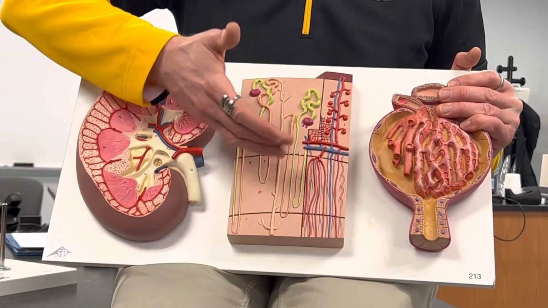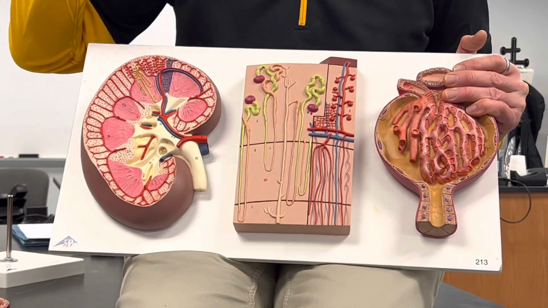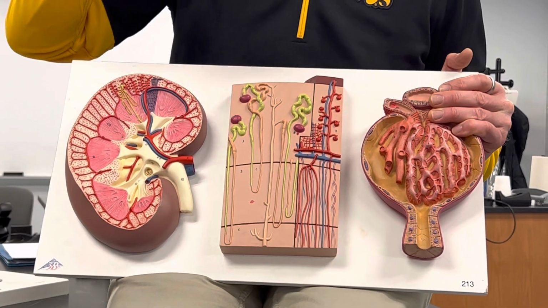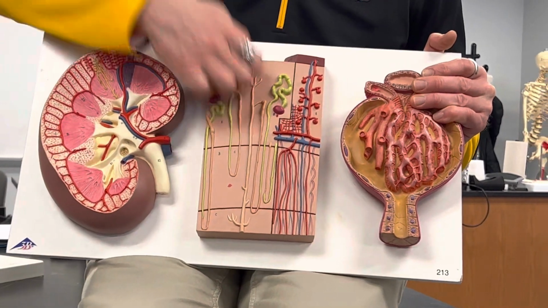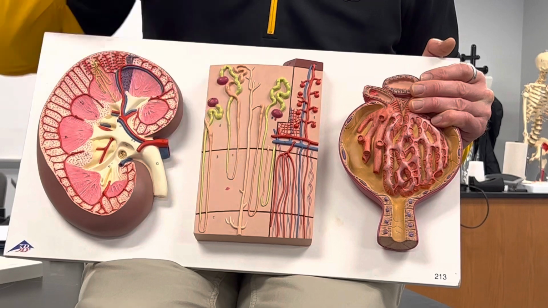And then the one that's more, hold on, I just said this backwards. I hate that you guys are recording when I say something wrong. Cortex is on the outside. We have one cortical nephron, two juxtamedullary nephrons.